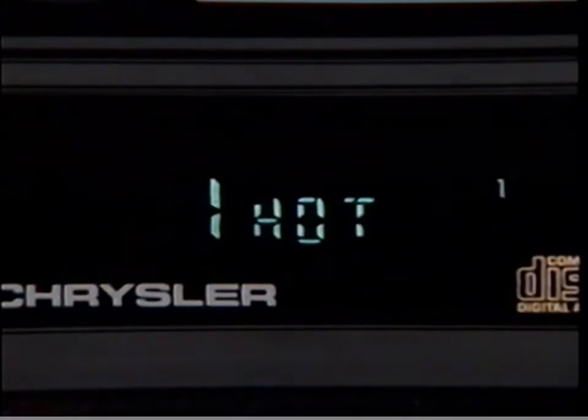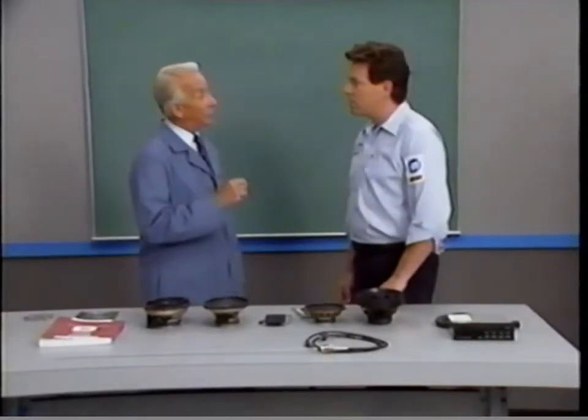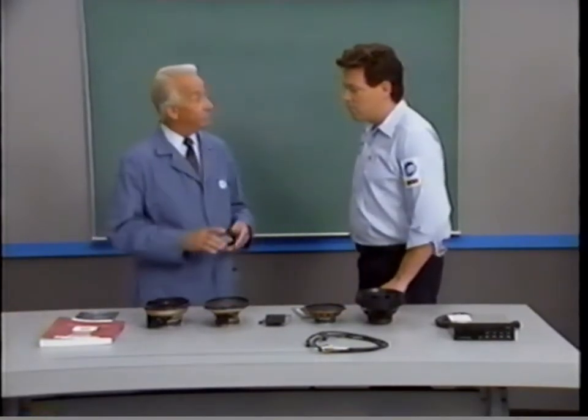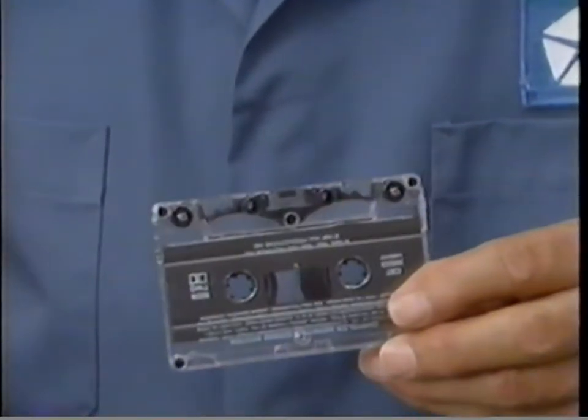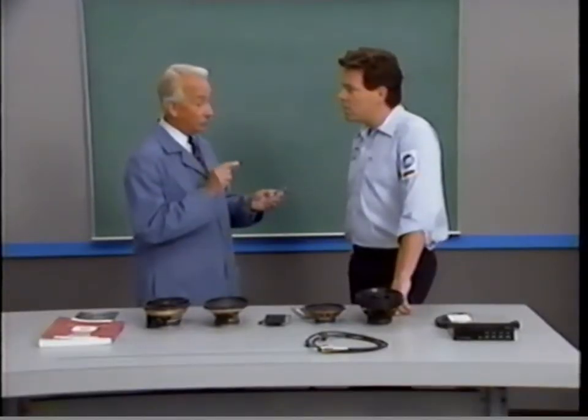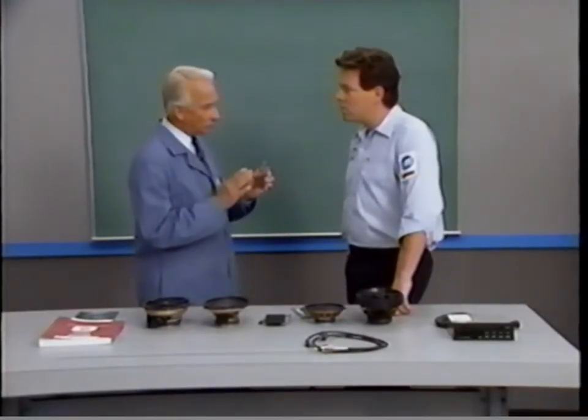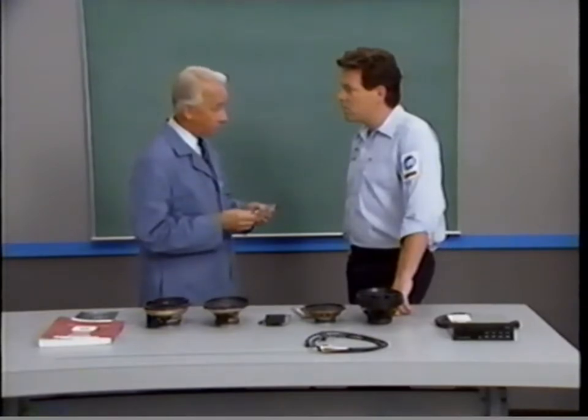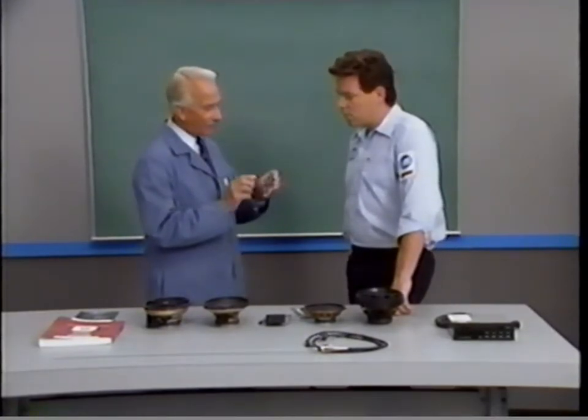Now, as for cassette player problems, your customers should know that cassette players are delicate mechanisms and that they should be careful about the quality of tapes they use. Don't use a cassette tape that has a loose label or deformed case. Make sure that there's no slack in the tape and that they don't use tapes longer than C90.